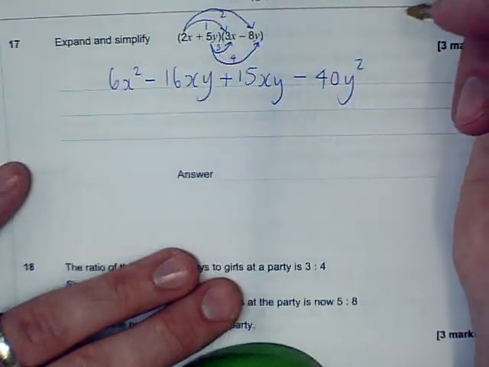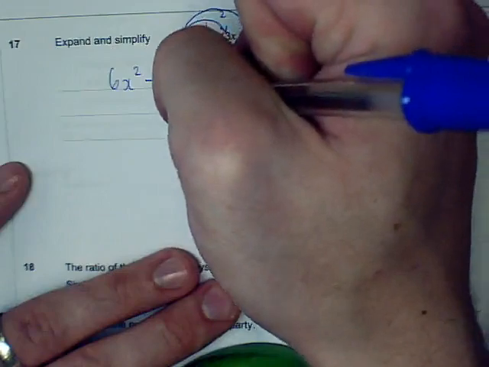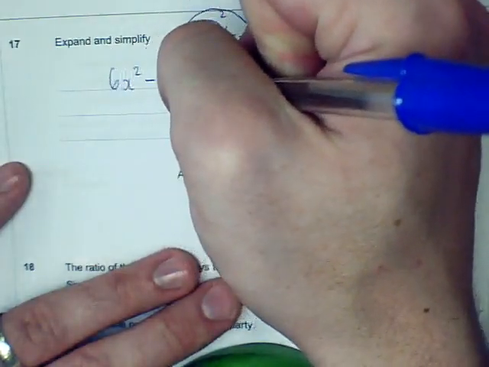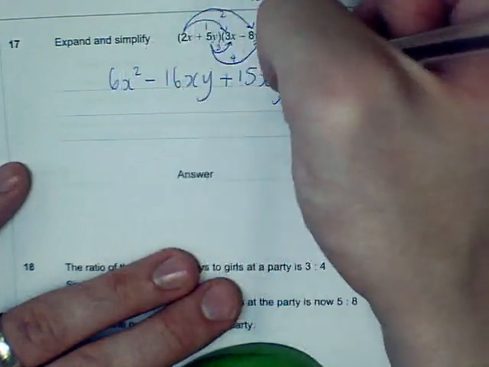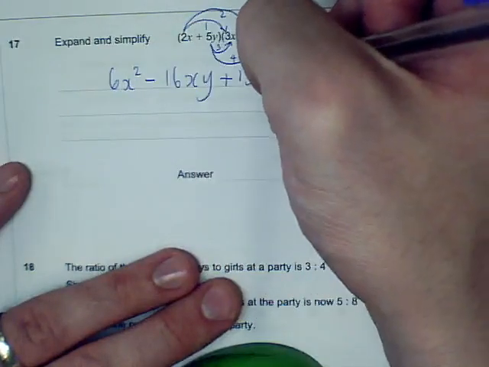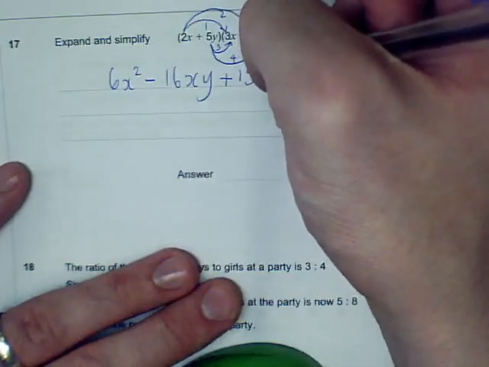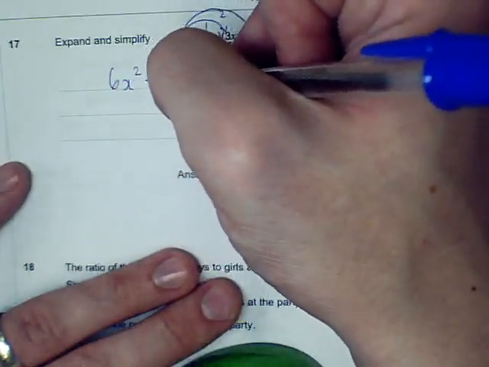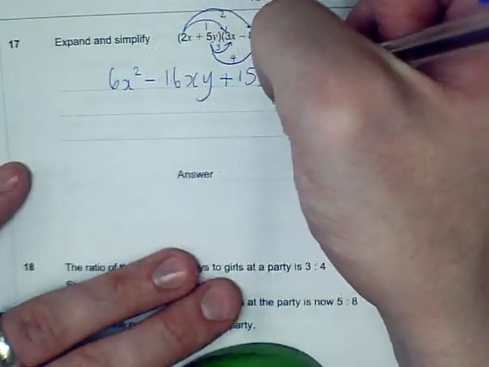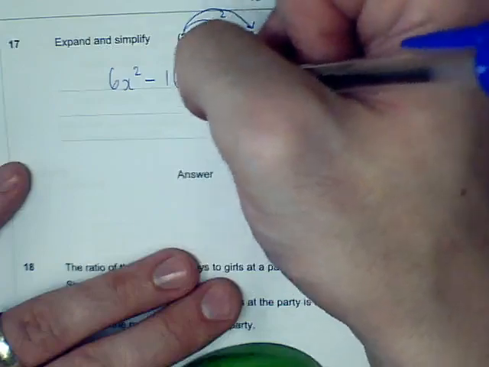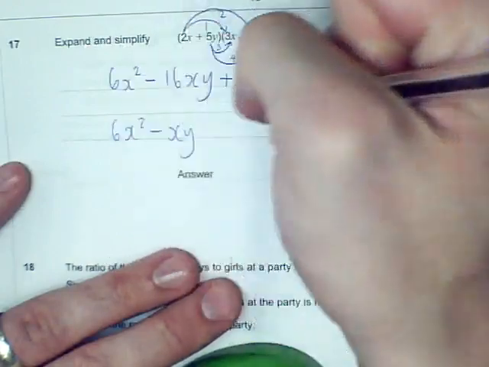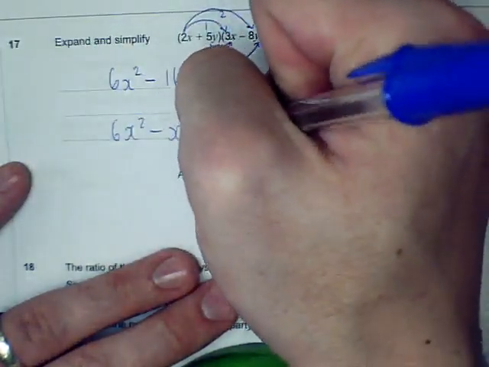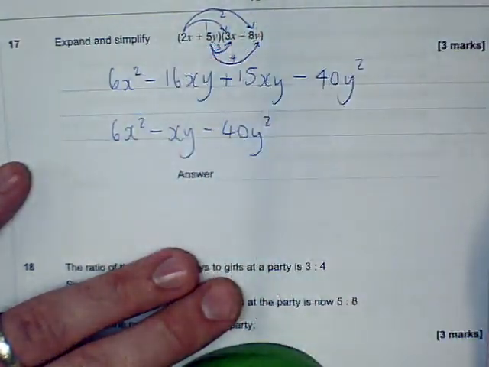So let's look at seeing if we can simplify this. I've got minus 16xy, and I'm adding 15 lots of xy. So the xy tells you it's the same type of term. They're like terms. So minus 16xy, add 15xy would be minus 1xy. So I'm going to get 6x squared minus 1xy, I don't need to write the 1, minus 40y squared.